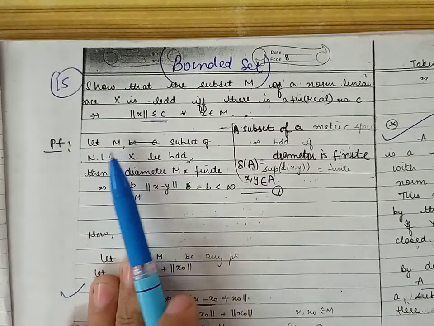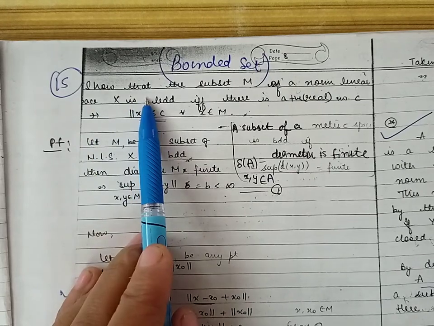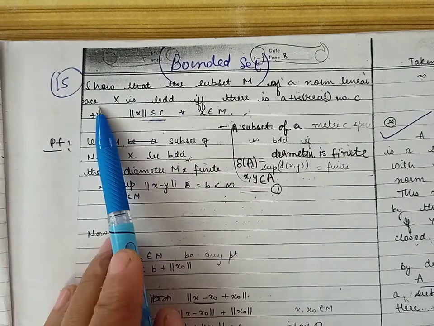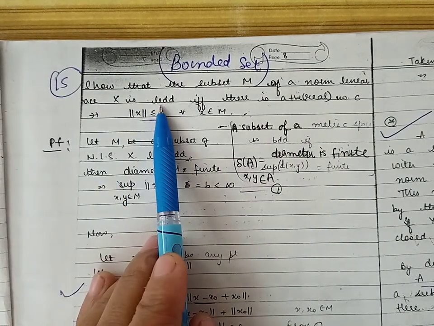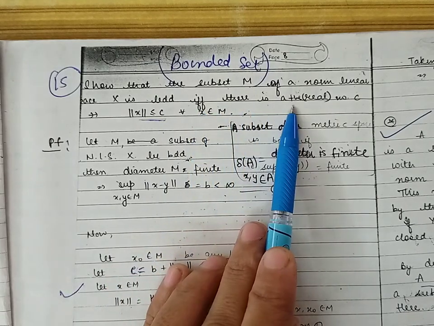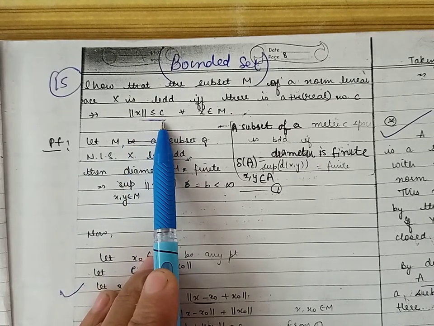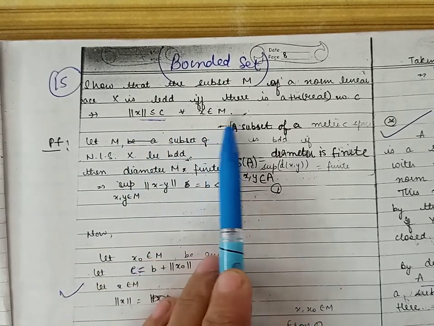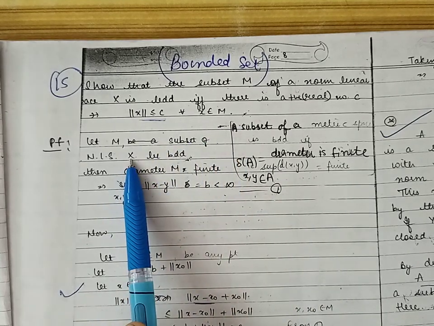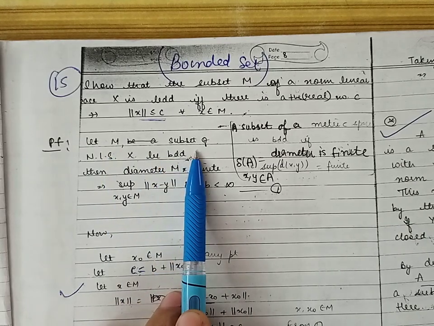Now there is a problem based on this definition. Show that the subset M of a normed linear space X is bounded if and only if there exists a positive number C such that norm of x is less than or equal to C for every x belonging to M. So let us take X to be a normed linear space and M is a bounded subset of X.